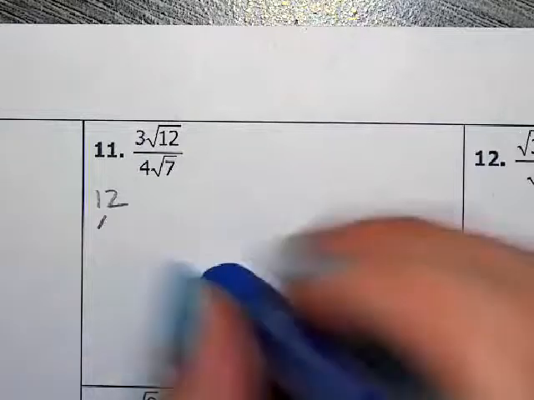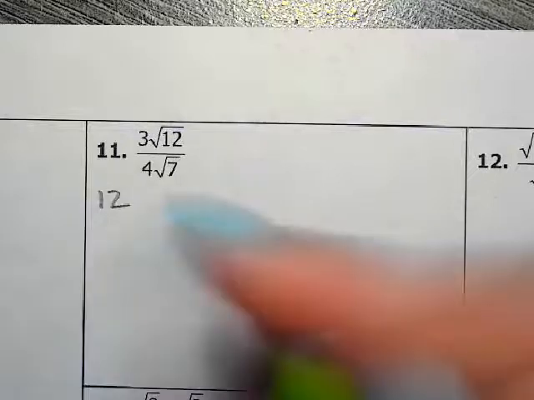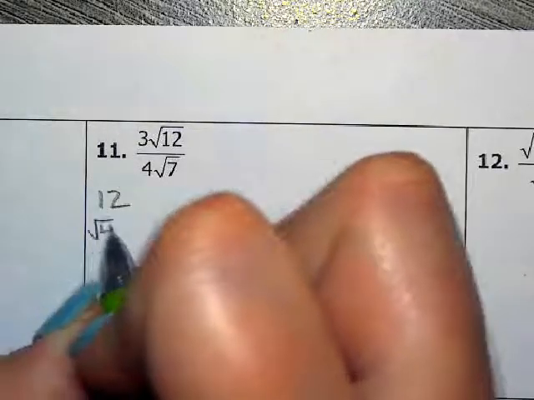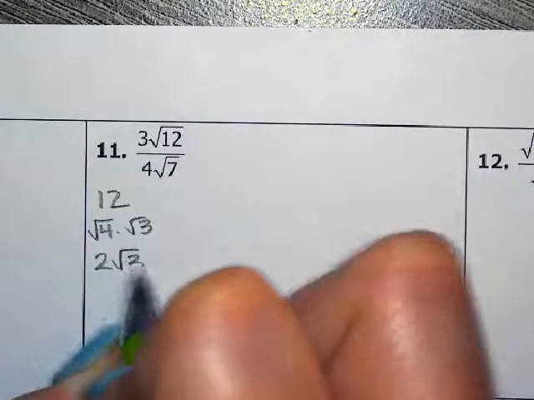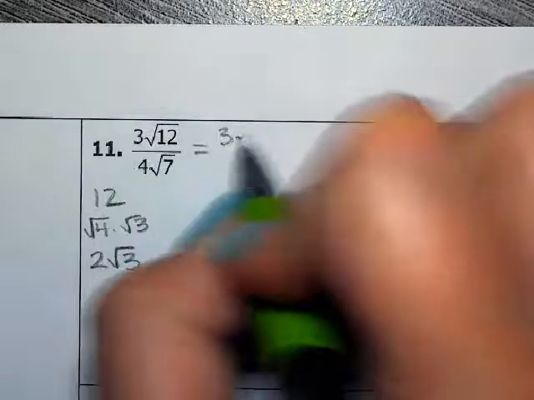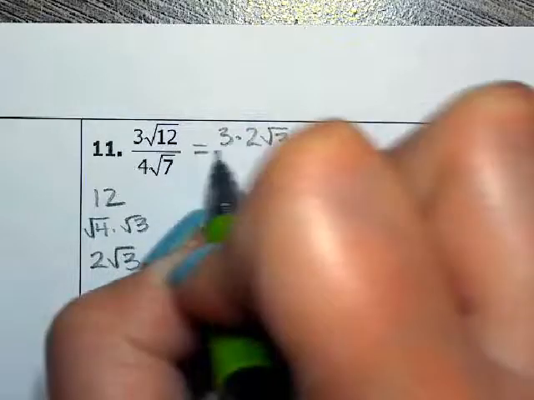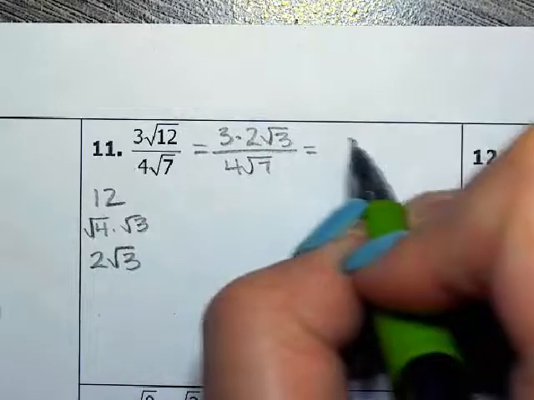So we'll say this is root 4 times root 3, which is 2 square root 3. So we have on the top 3 times 2 square root 3 over 4 square root 7. So that is 3 times 2 is 6, 6 square root 3 over 4 square root 7.